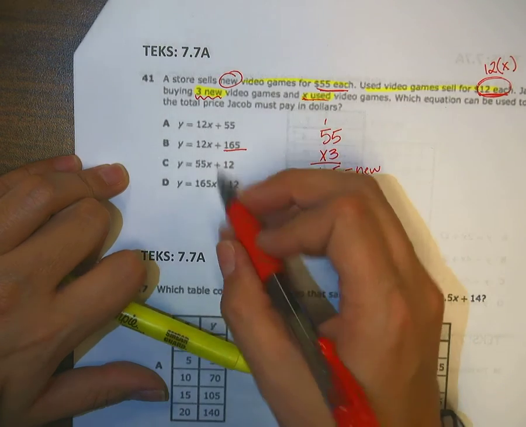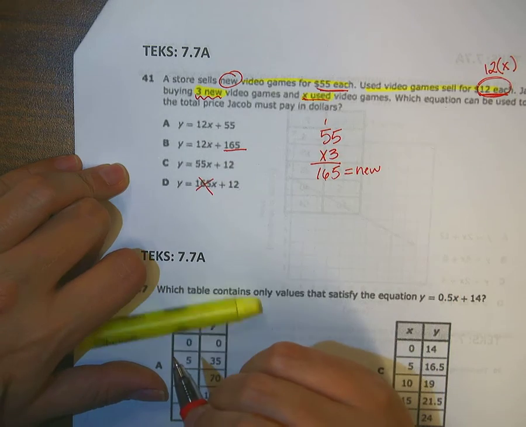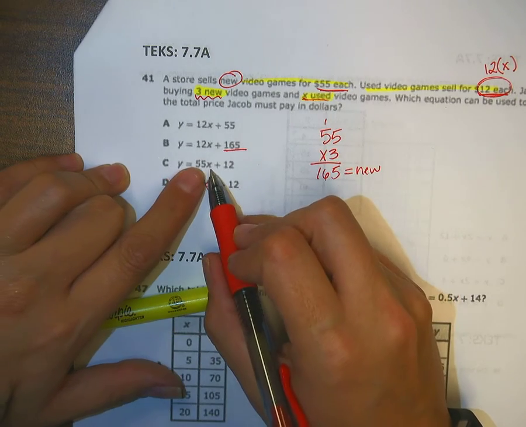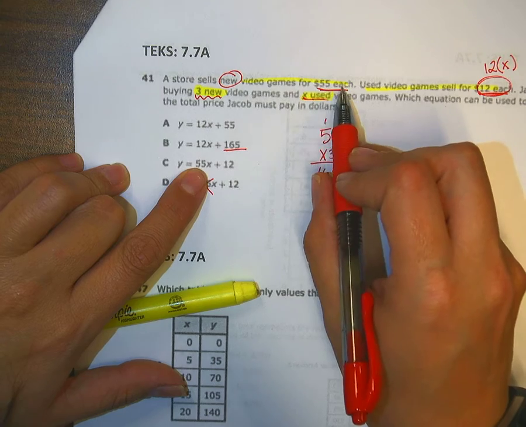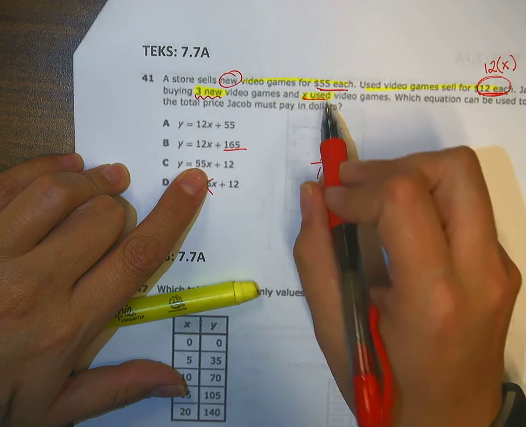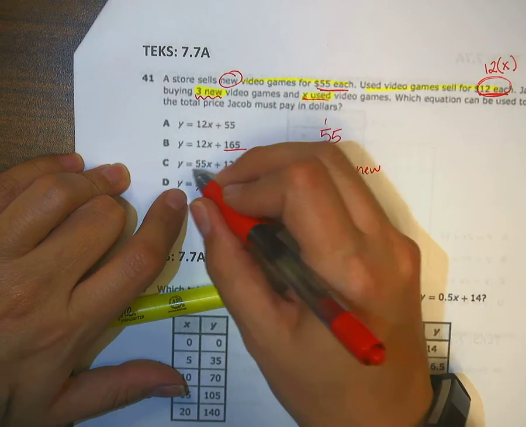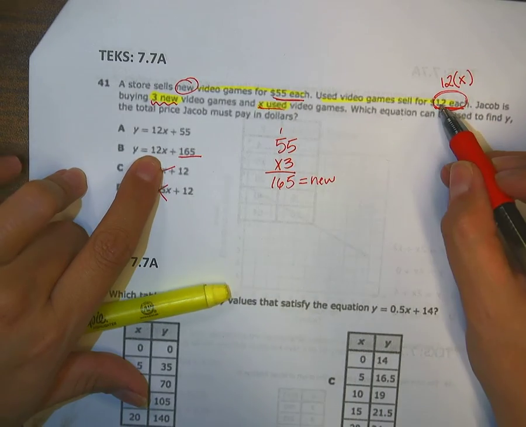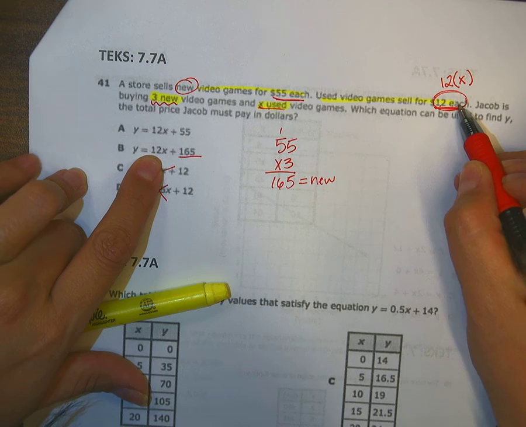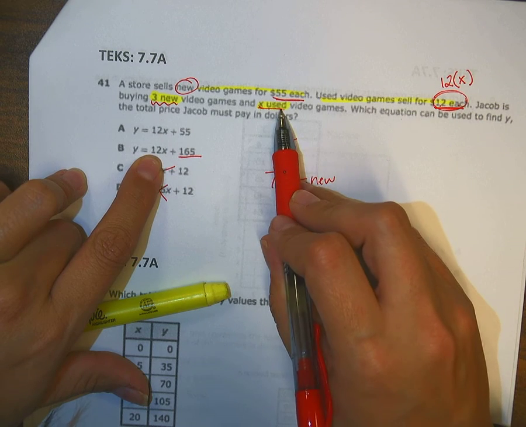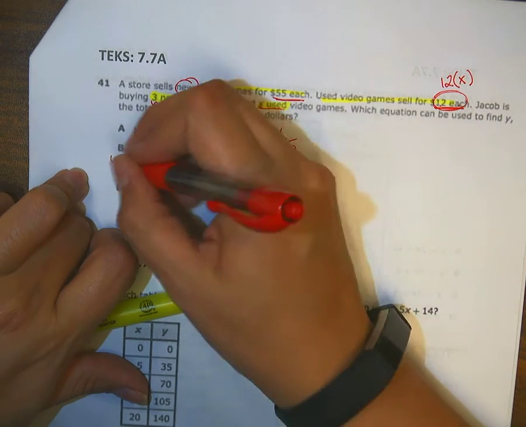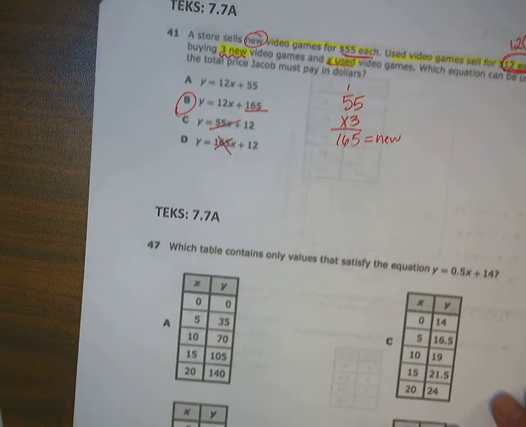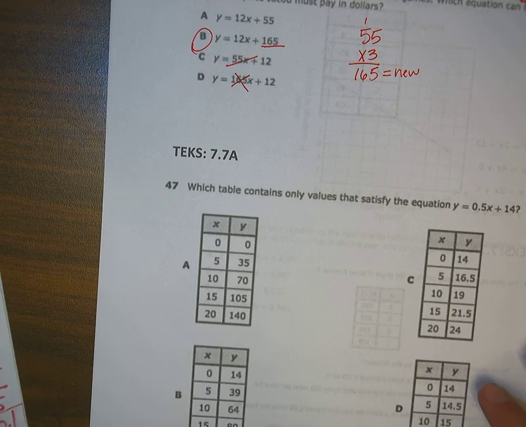So here that 165 is in the wrong spot. Let's see, 55 each could work out, except it's not the right number. It should be $12 each because we've already used that, so that's not good. It has to be this one. Just like I said, $12 each, and we don't know how many he is buying. So letter B.